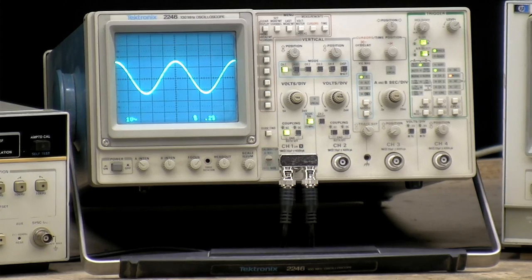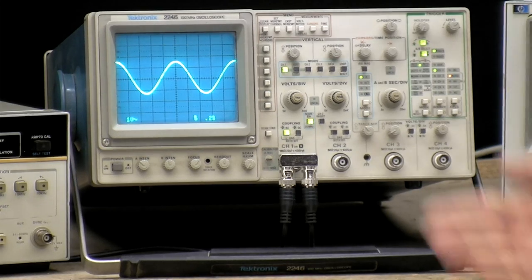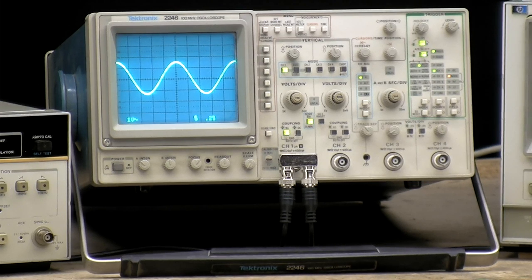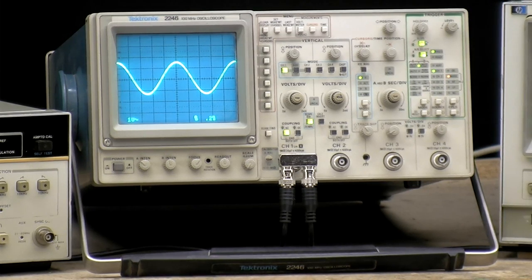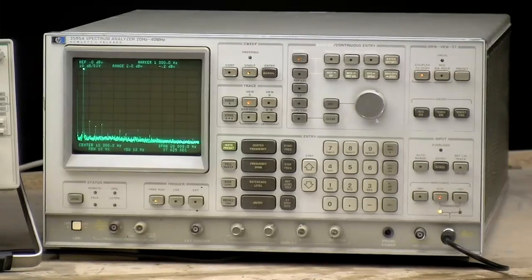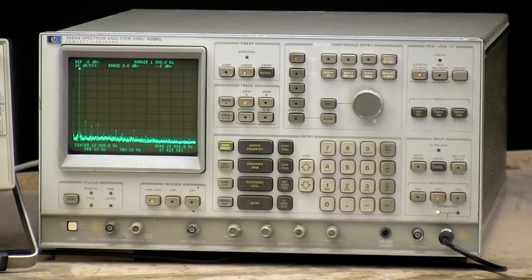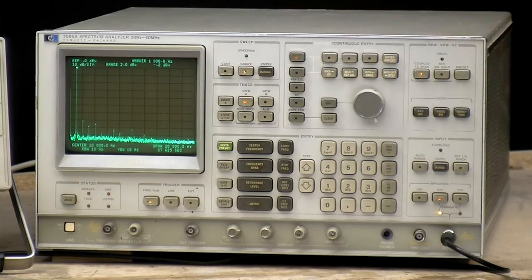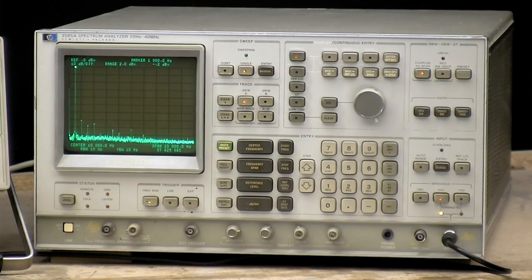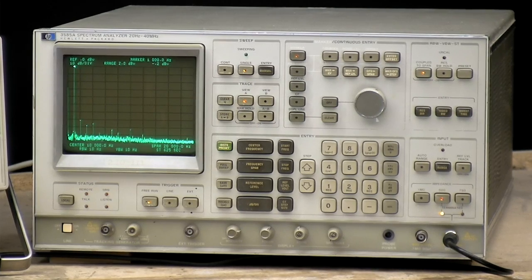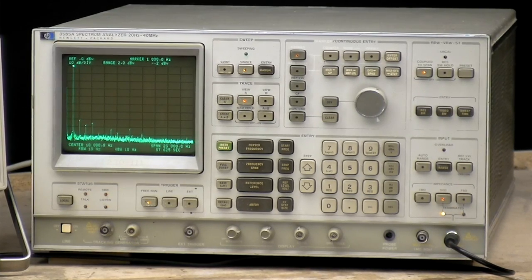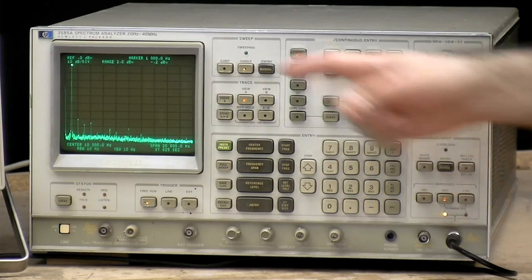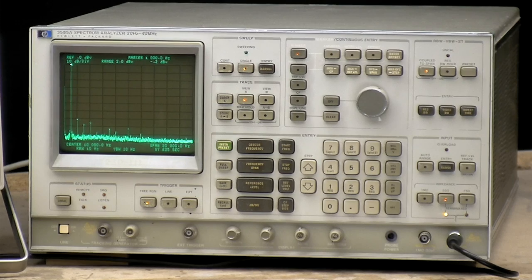Next, we'll observe our analog waveforms on analog oscilloscopes like this Tektronix 2246 from the mid-90s, one of the last and very best analog scopes ever made. Every home lab should have one. And finally, we'll inspect the frequency spectrum of our signals using an analog spectrum analyzer, this HP 3585 from the same product line as the signal generator. Like the other equipment here, it has a rudimentary and hilariously large microcontroller, but the signal path from input to what you see on the screen is completely analog.